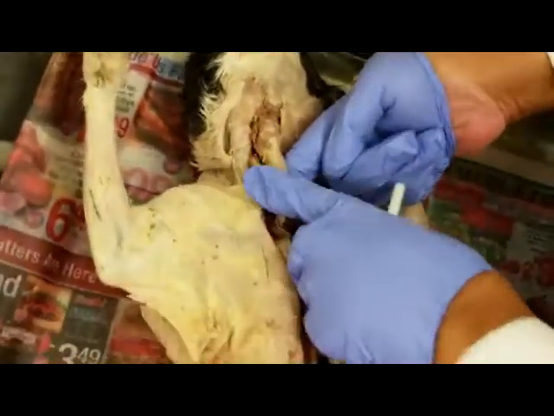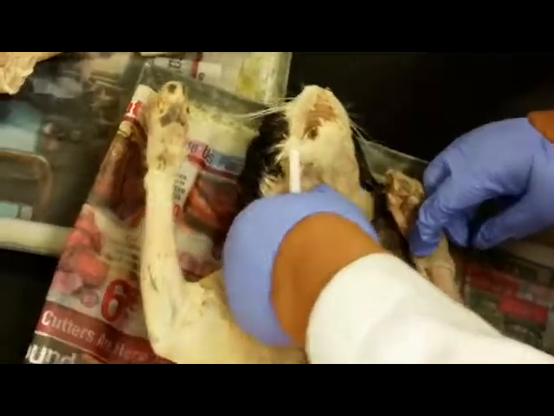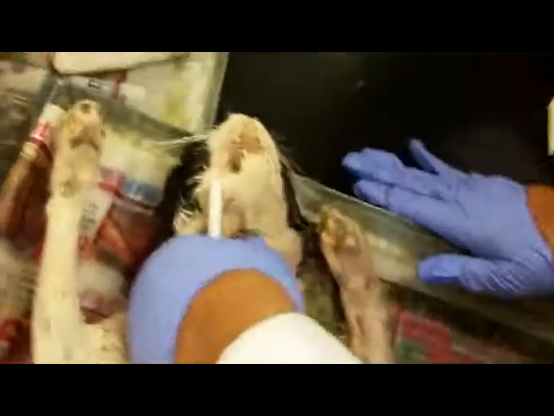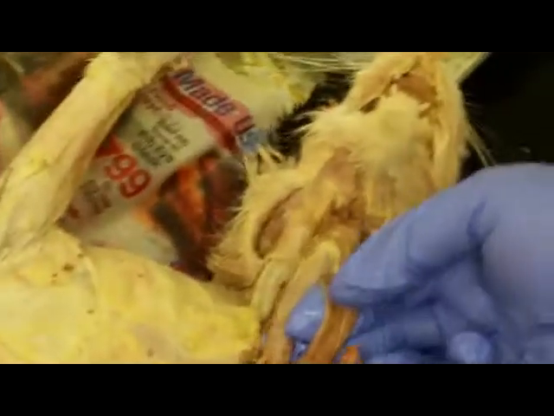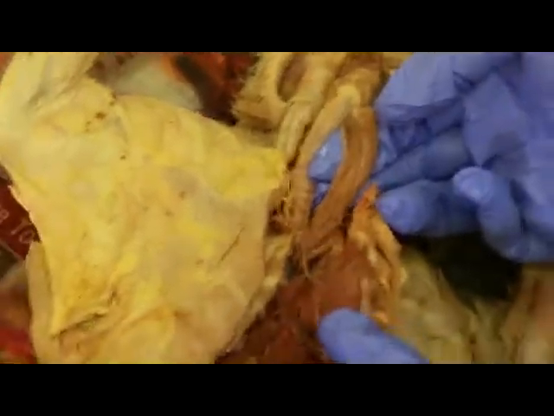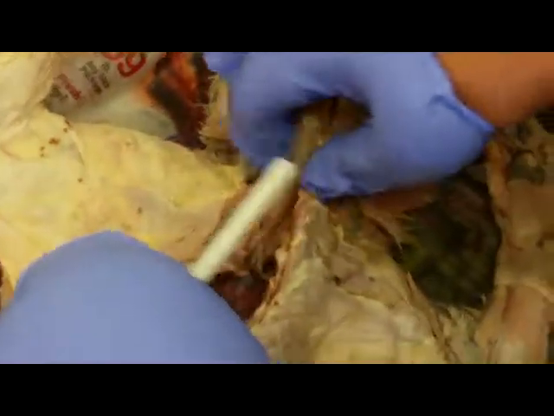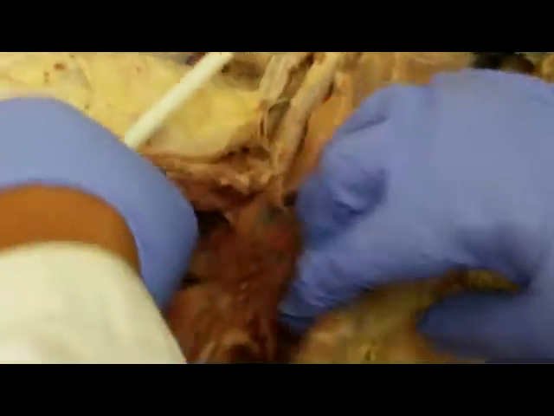Same thing with the rings of cartilage. This is the voice box up there. So when the cat says meow, meow, the sound is coming from here. And here is the esophagus that runs behind the trachea. Here's the trachea, here's the esophagus.